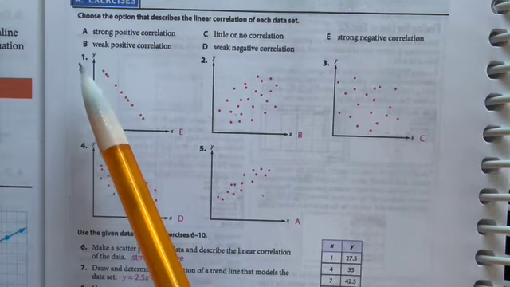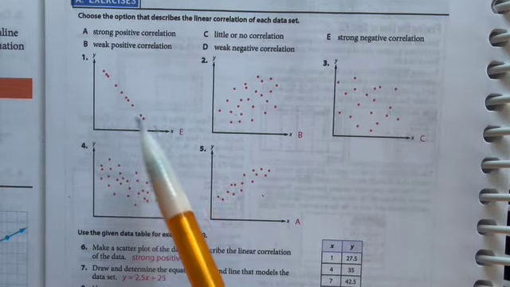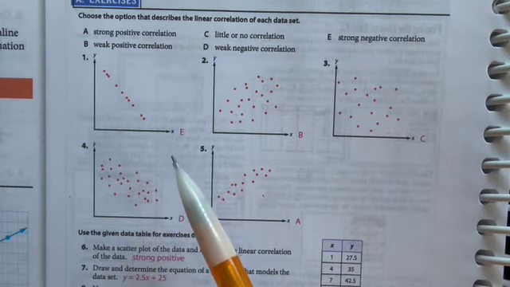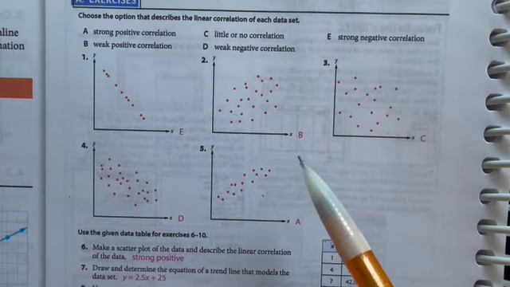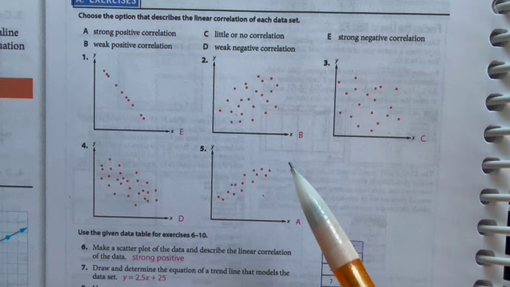Basically, when you have points that are moving down, descending from left to right, that's called a negative correlation. If you have points that are ascending from left to right, just like the slope of a line, that's called a positive correlation.